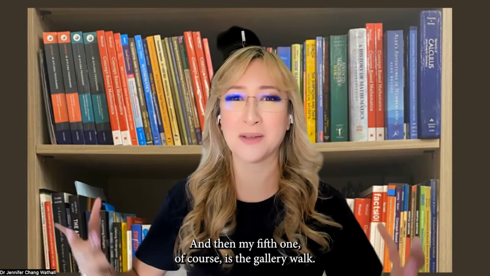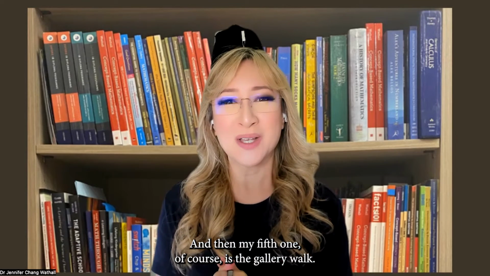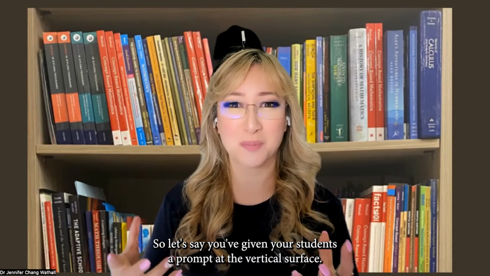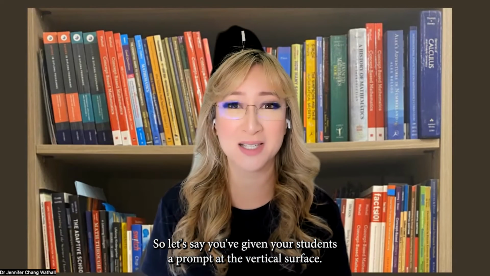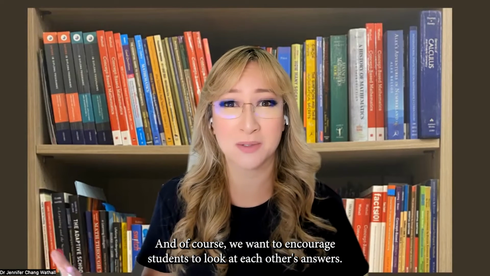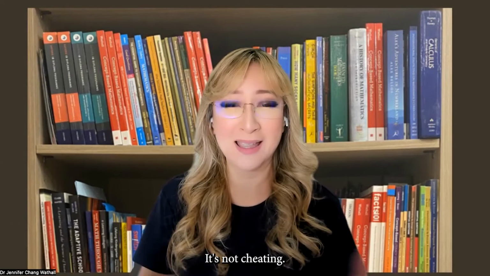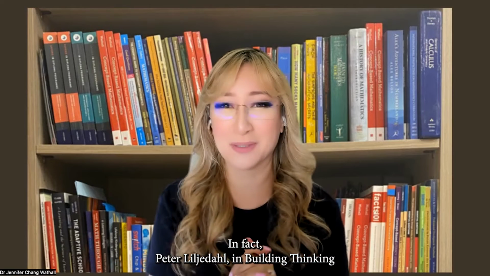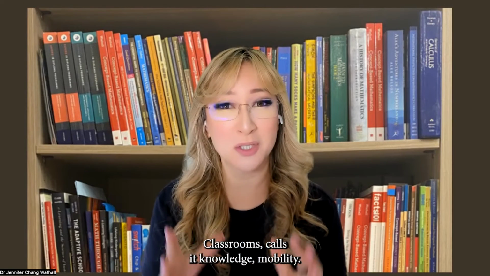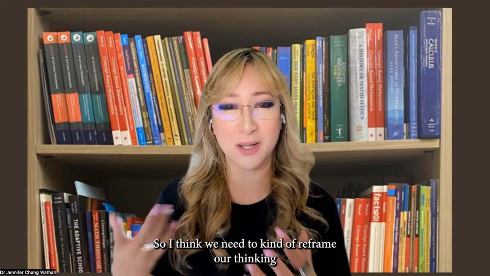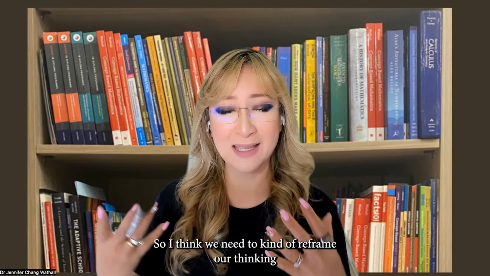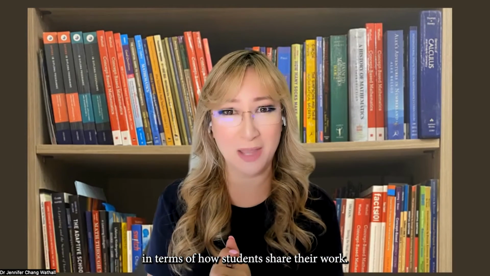And then my fifth one, of course, is the gallery walk. So let's say you've given your students a prompt at the vertical surface. And of course, we want to encourage students to look at each other's answers. It's not cheating. In fact, Peter Liljedahl in Building Thinking Classrooms calls it knowledge mobility. So I think we need to reframe our thinking in terms of how students share their work.